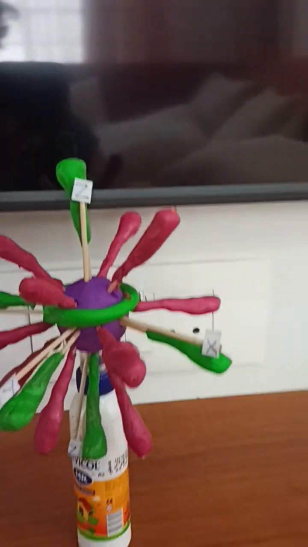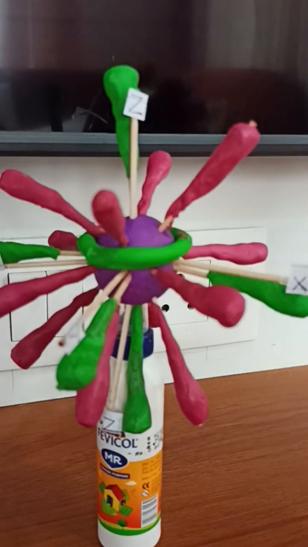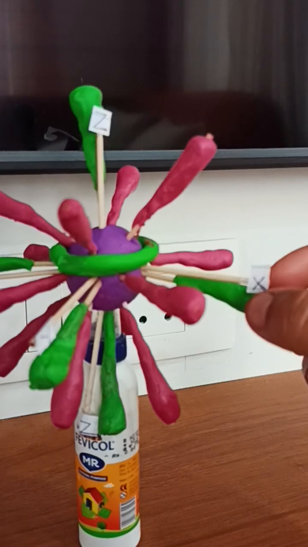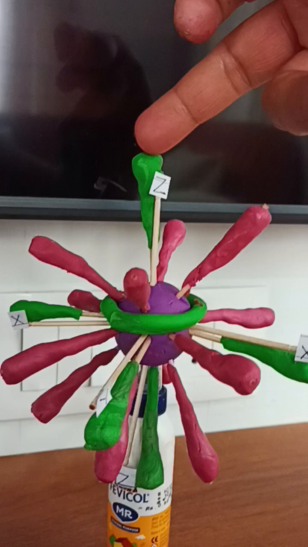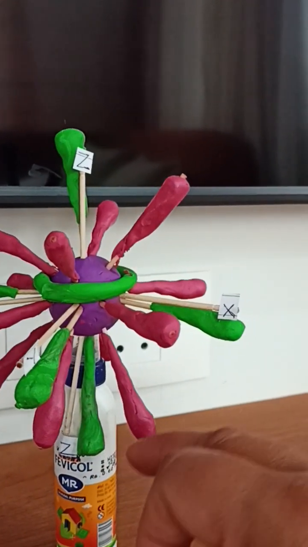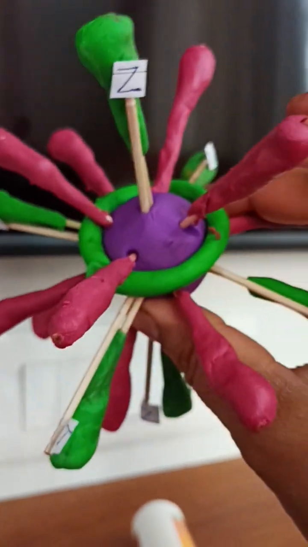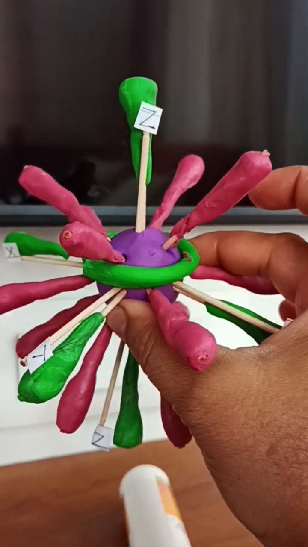And then the 3 orbitals are over, and the fourth orbital is along x and y. So along x, this green color, this and this together, x and y, make 4, and that makes the fourth orbital.